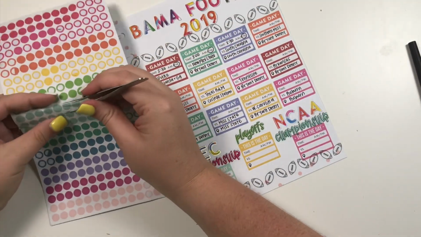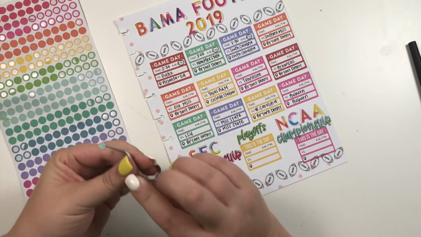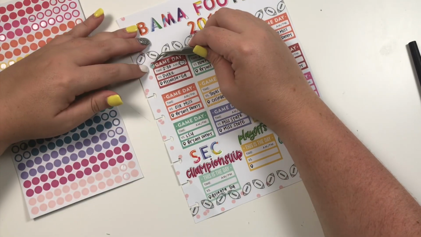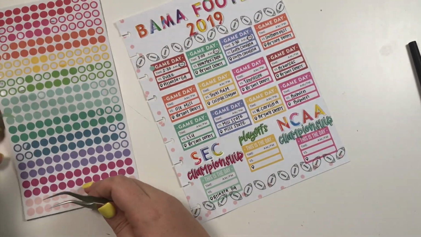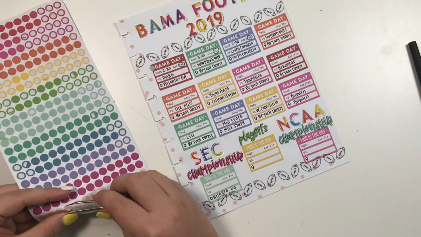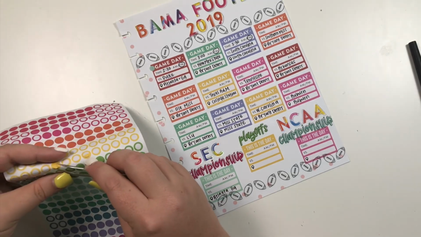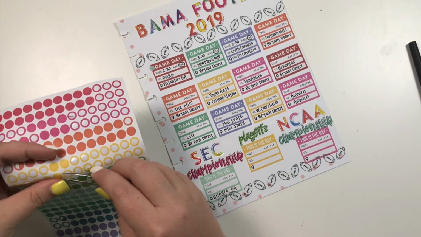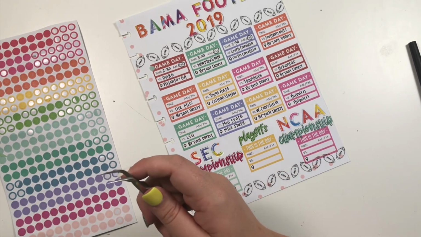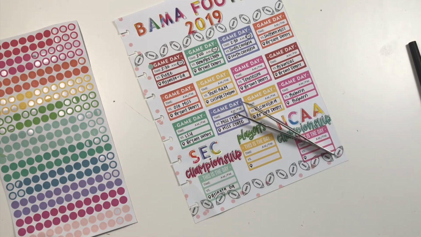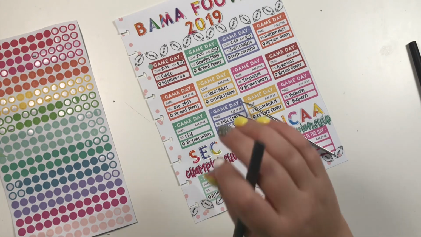So I'm thinking if I can write small enough, I wonder if I could put a dot like that and then write the date. I'm going to need a super fine pen before I put all the dots. Let's try this out.